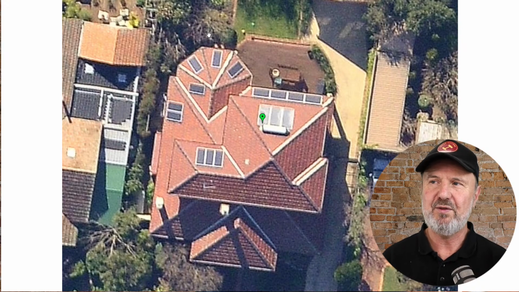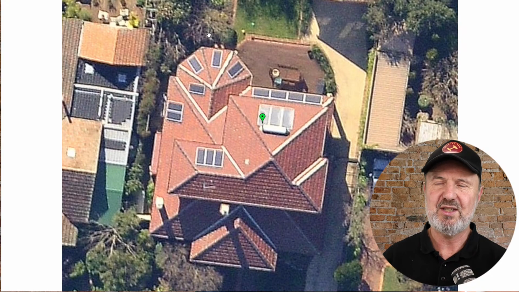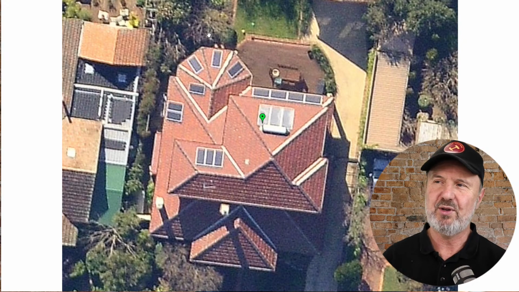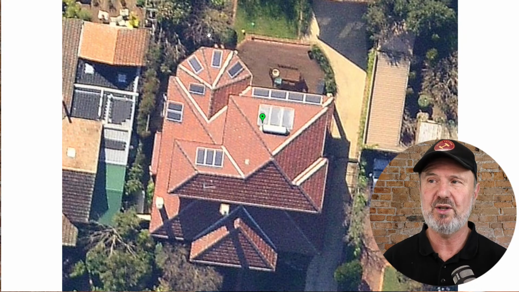But the benefit is that the customer actually gets to have a reasonable sized system on a very difficult roof for solar. I must admit, I tried to talk the customer out of it, saying, look, your roof is really not suitable. And they put it to me, that's not my problem, that's your problem, Glenn. Come up with a way to put solar on my house. So we did. We used optimizers.